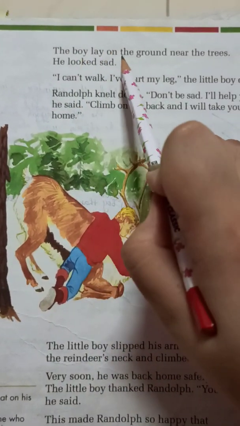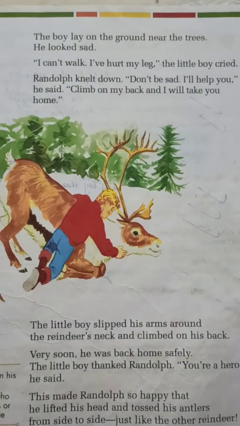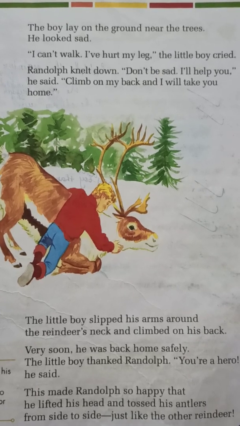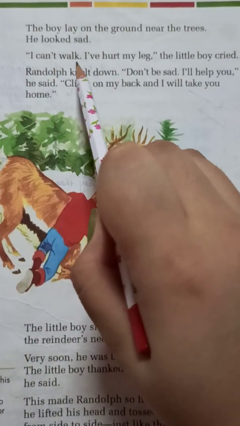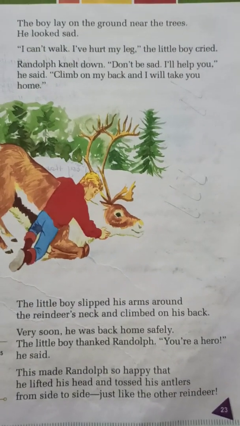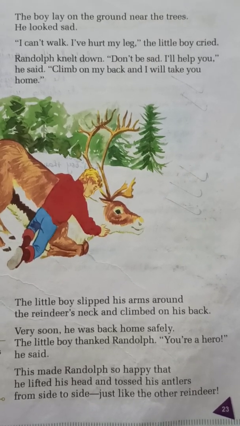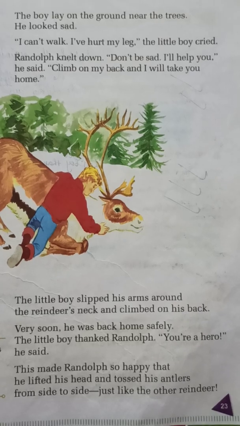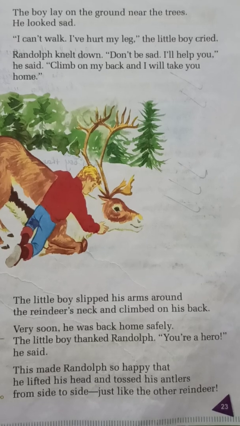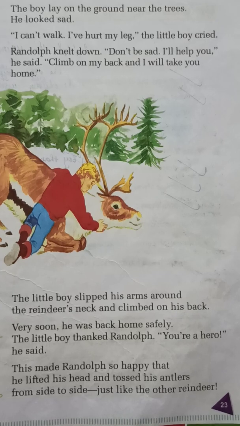The boy lay on the ground near the trees. He looked sad. "I can't walk. I've hurt my leg," the little boy cried. Why was the little boy crying? Because he cannot walk, isn't it? Yes, he has hurt his leg and he cannot walk, so he started crying.